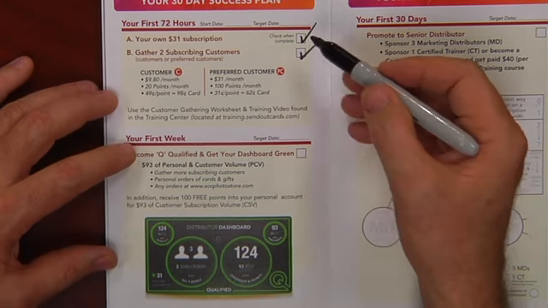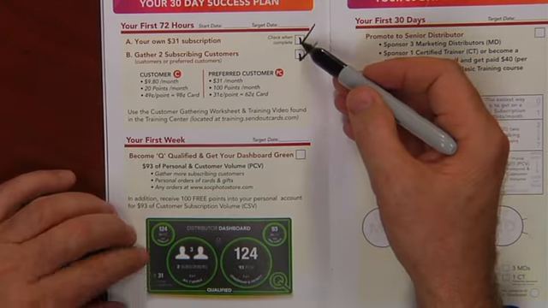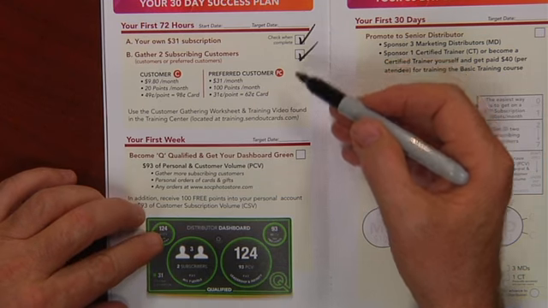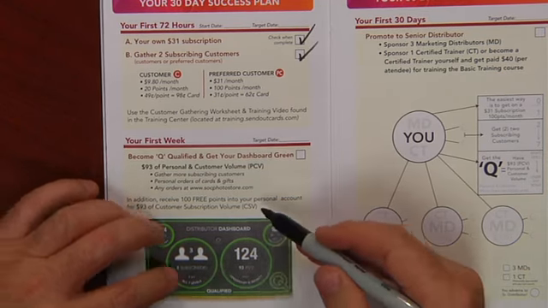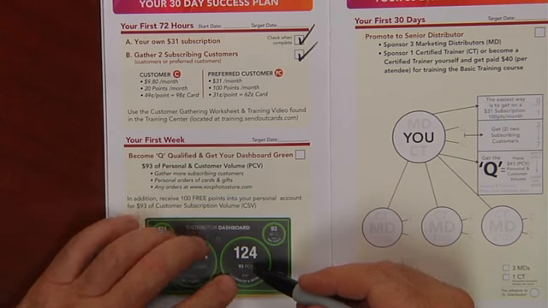Okay, so we've already got our 31, so that made this circle green. We've already got our 2 customers, so that made this part of the dashboard green. Now we're working on our 93 PCV.